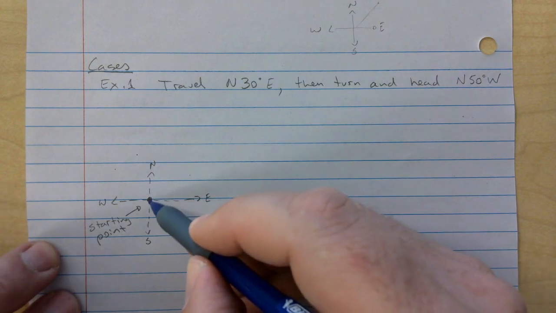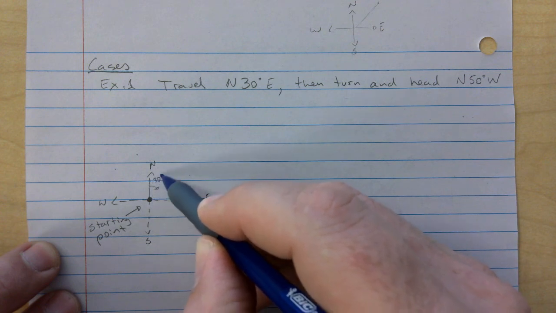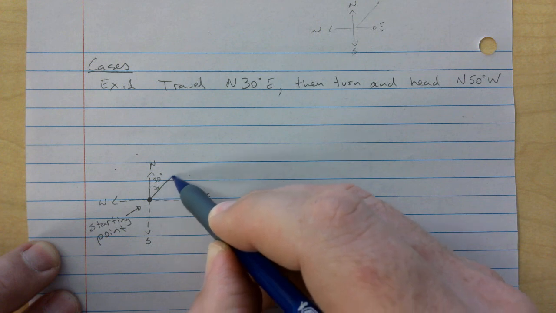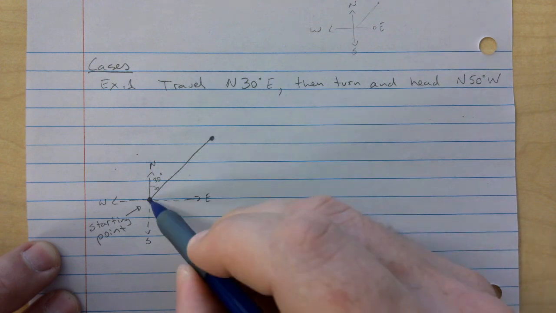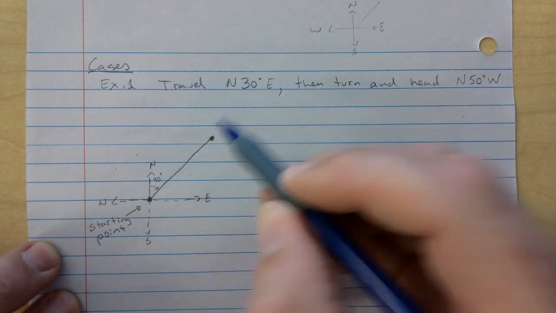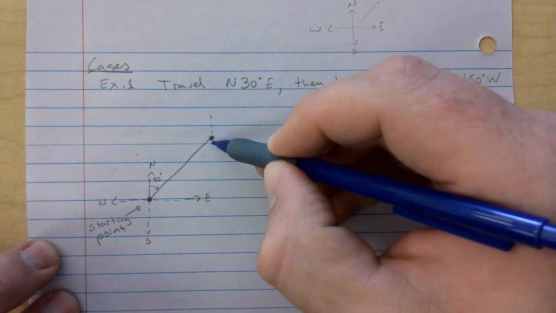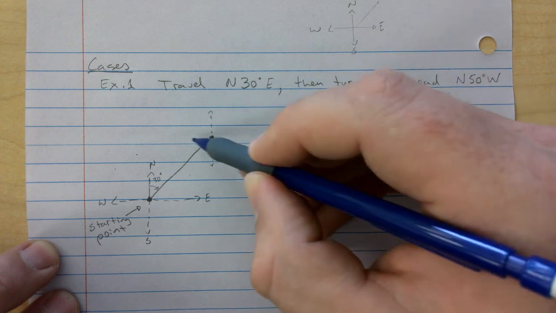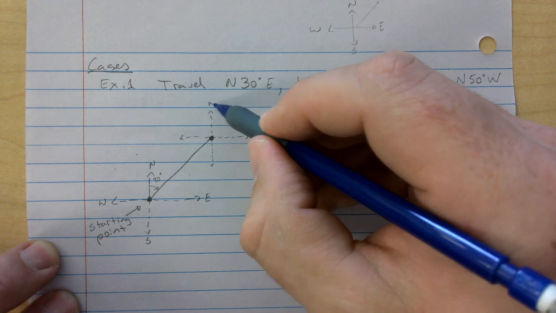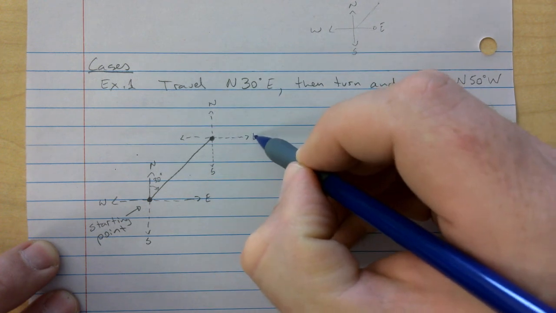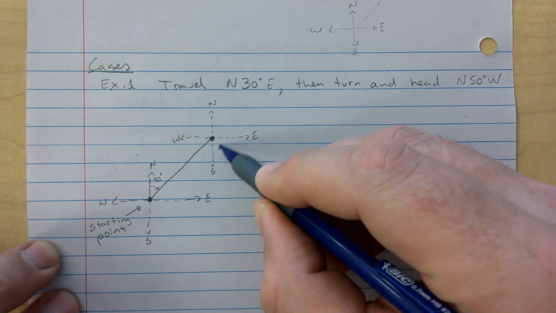So you're going to go north, start here, and then you're going to turn 30 degrees. And you're traveling. We don't know for how long, but you're traveling. And then at some point, once you get from here to there, you're going to turn. Well, guess what? Wherever you end up, you still have north, south, east, west following you, right? It's constant. So this is where you turn.